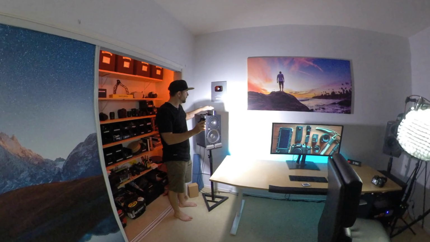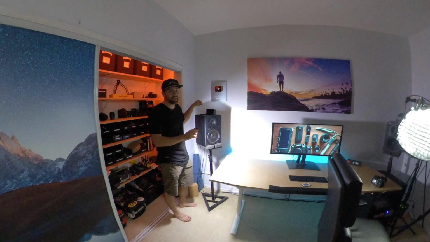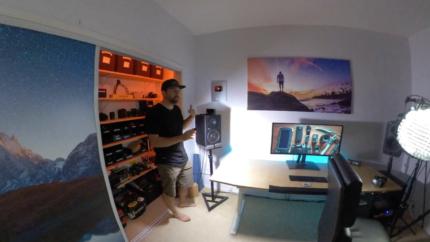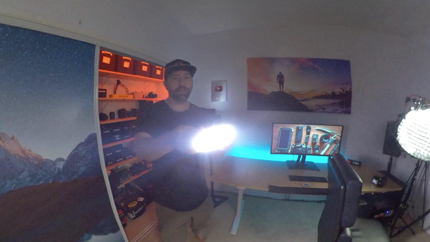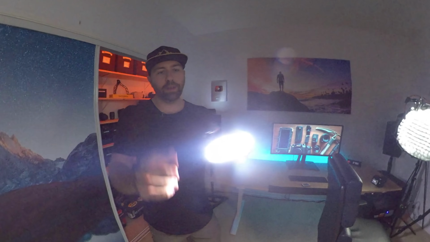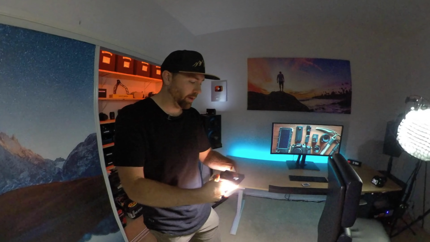Two good options. I actually like both of these lights. I like the Pilot Fly a little bit more for the options that you get in the light. However, this does come with a nice mount, which allows you to hook it to basically anything. So you gotta pick your poison, what you like better.